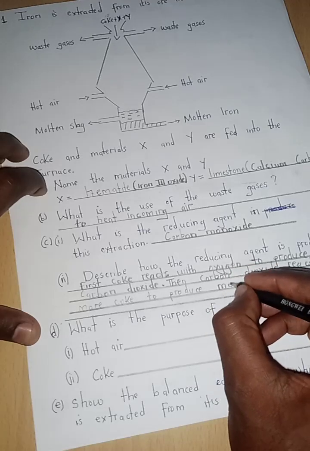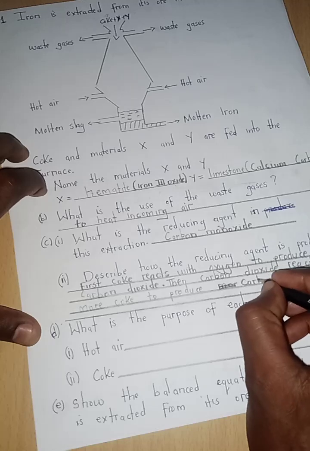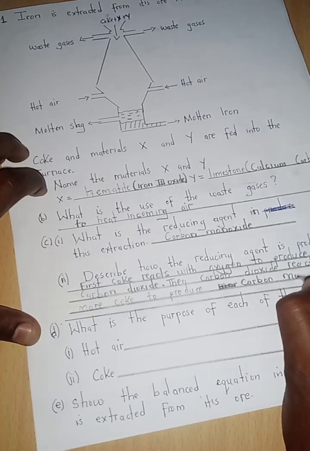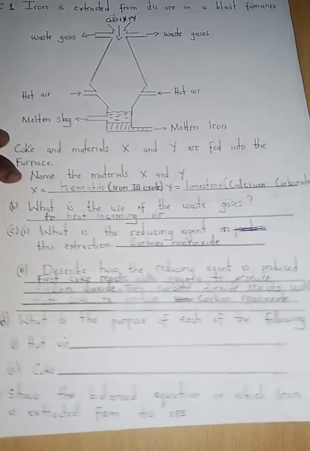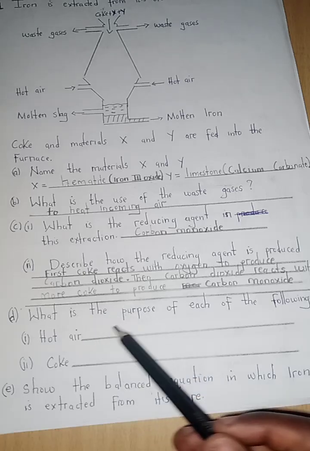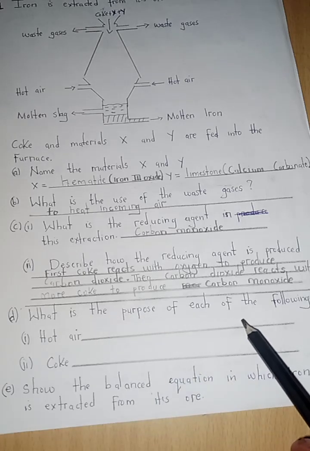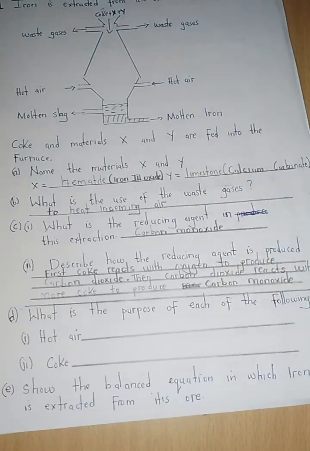So that's how carbon monoxide is produced. Two things happen. D. What is the purpose of each of the following? Hot air. Why is hot air needed?